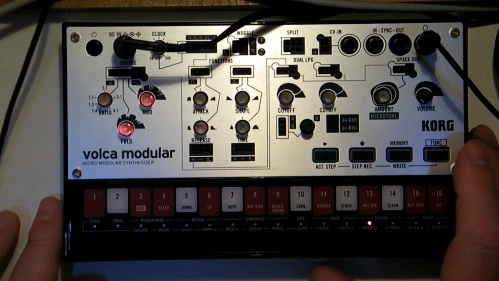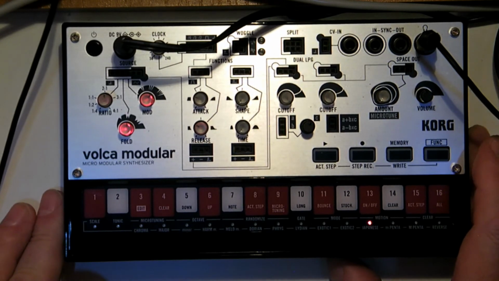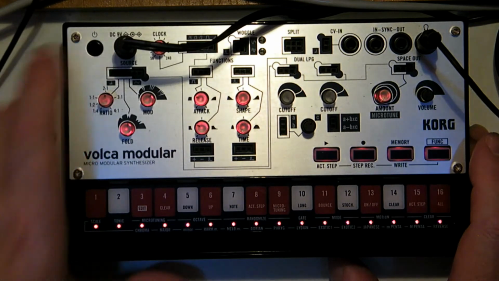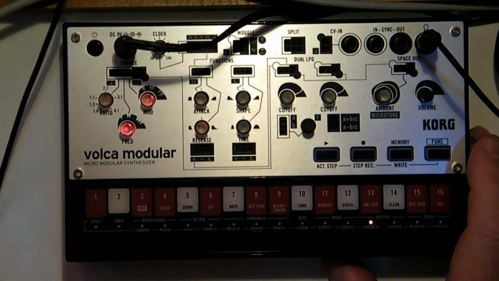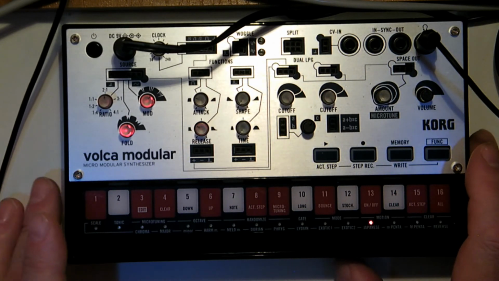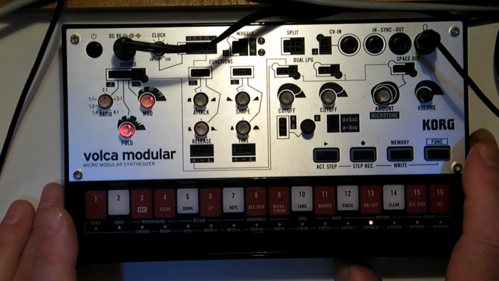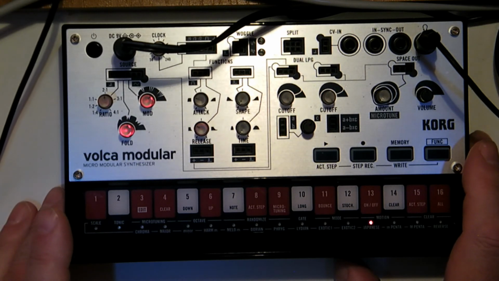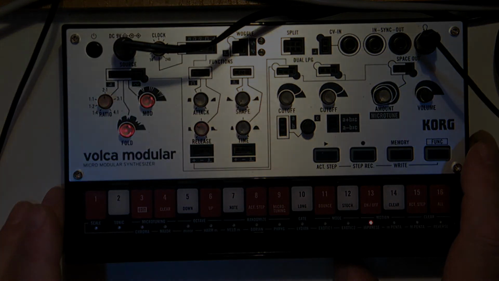The only way to get rid of this randomization is switching the machine off and switching it on again, losing everything which is not stored in your memory, including a nice sequence you might have set up before starting randomization.